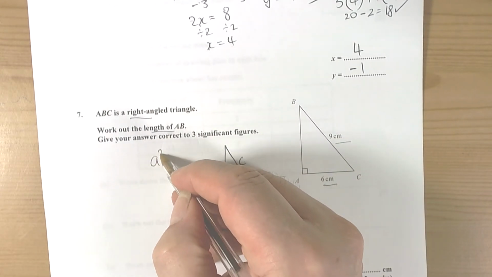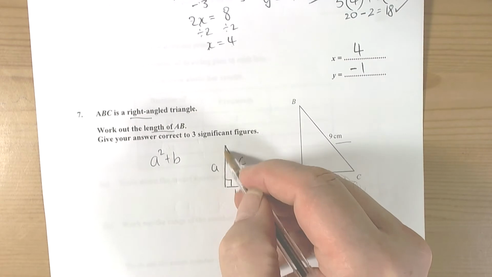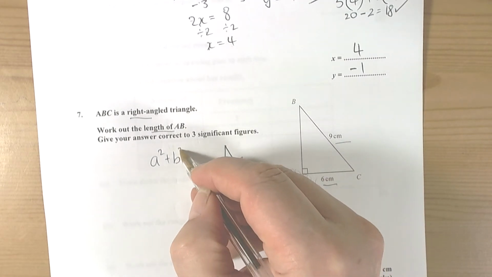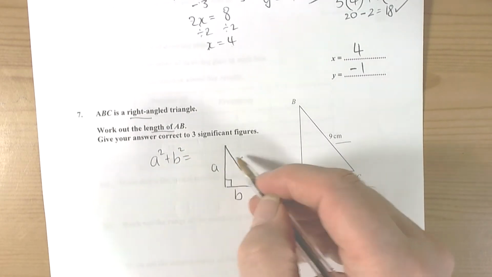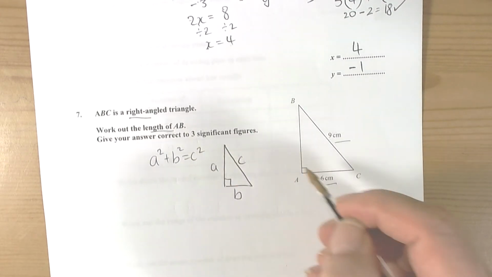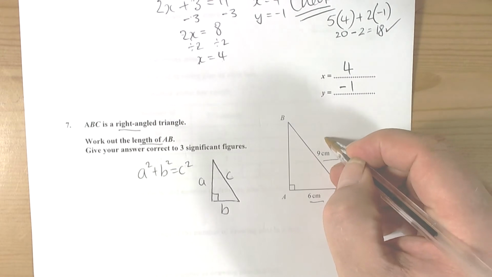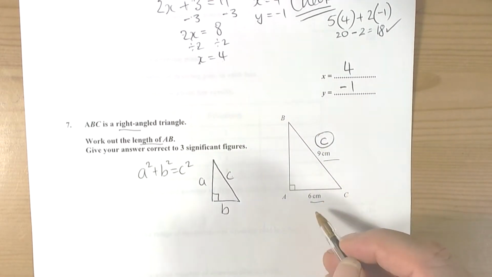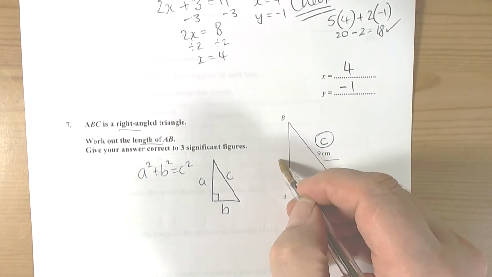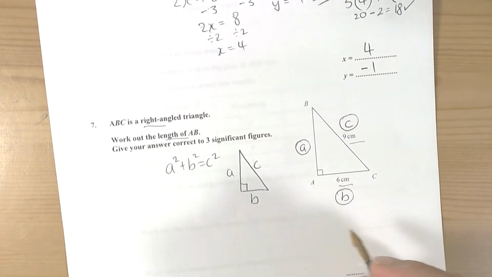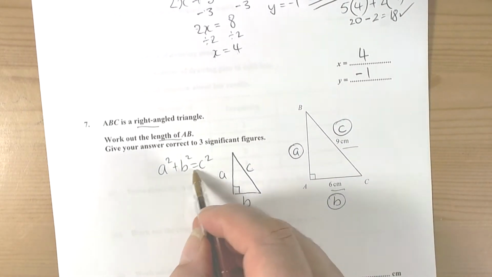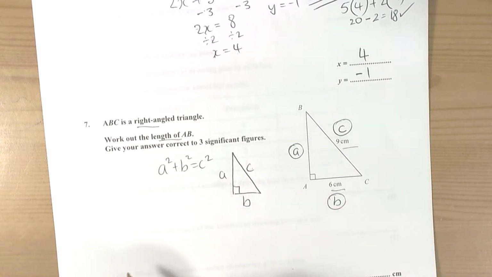And what Pythagoras discovered was that if you take the square of one side, add it to the square length of the other side, then it always equals the longest side squared. So in this particular question, this is our long side, that's our C value, this is our B value, and this is our A value. So we go through filling in Pythagoras' theorem using what we know.